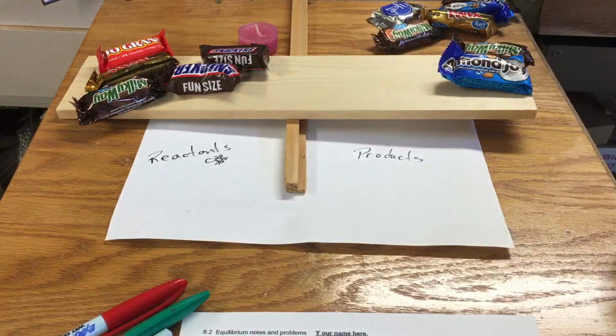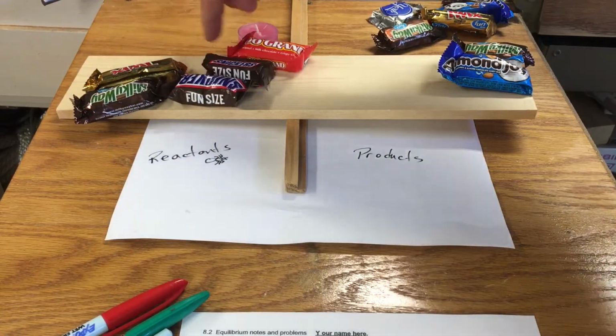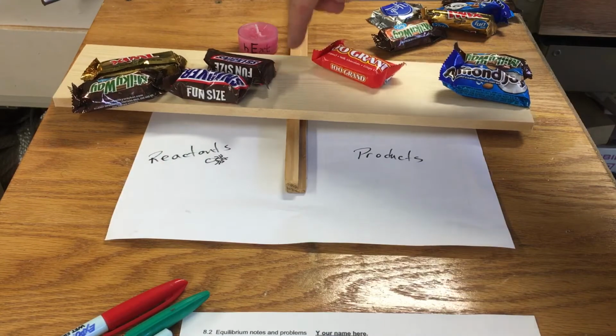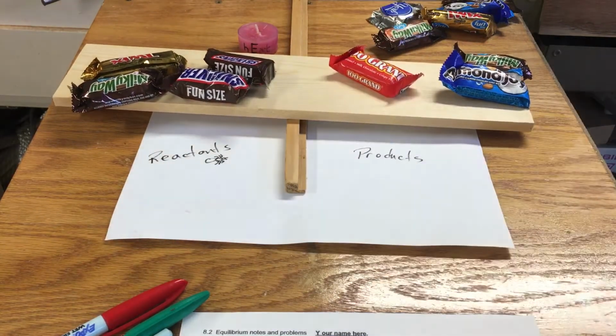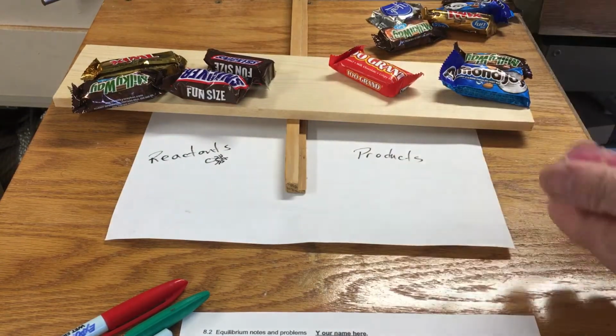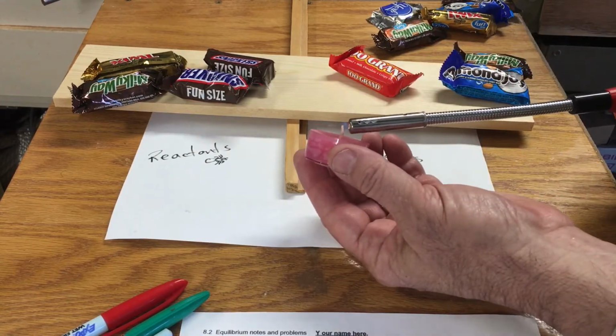Our teeter-totter's off balance. Well, these things are going to start shifting, and you're going to start making new products. And at some point, there we go. Now we've got it back at balanced over there. Oh, yeah, heat. Sorry, I forgot on my little example over here. Hope I don't burn down my garage.